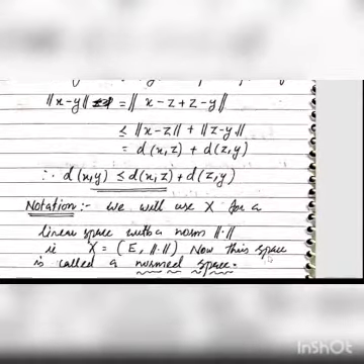Now we will use the notation X for the normed space. That means E together with a norm. We will say this is a normed space. Now hereafter, when we write X, its meaning is that it is a normed space. So X is equal to E comma the norm.